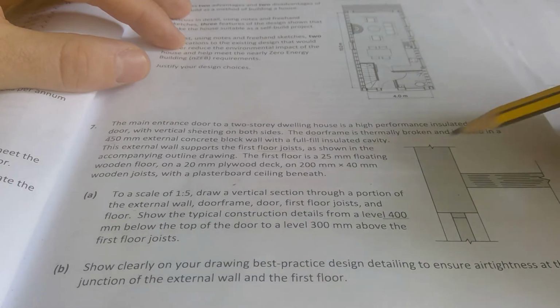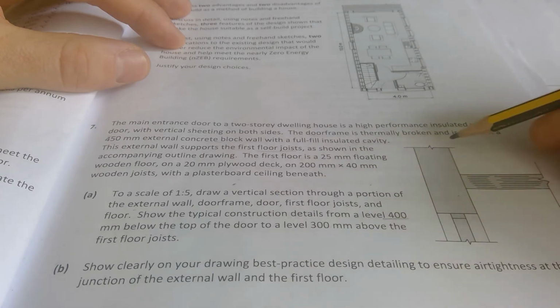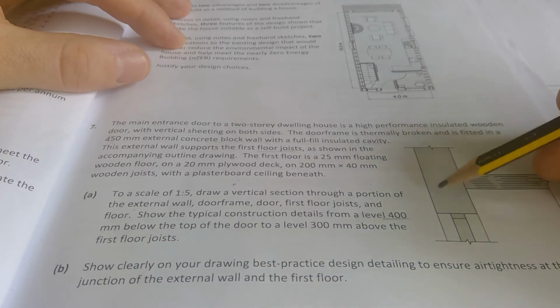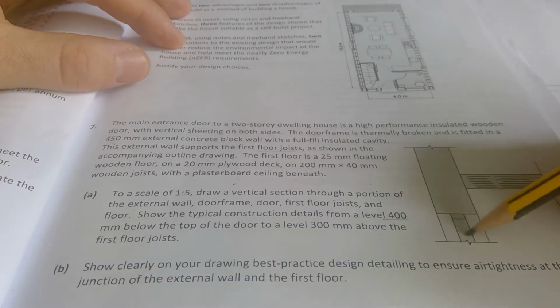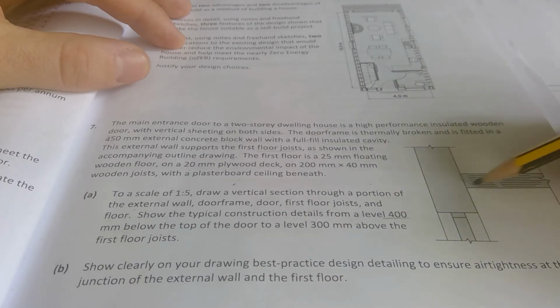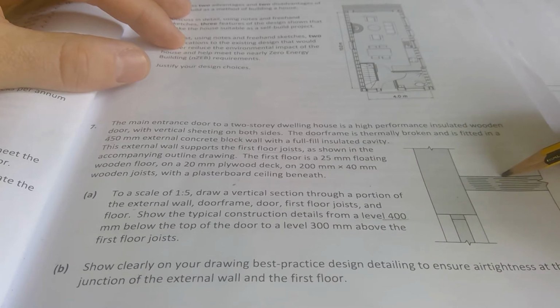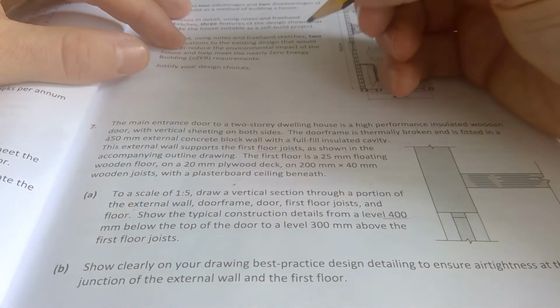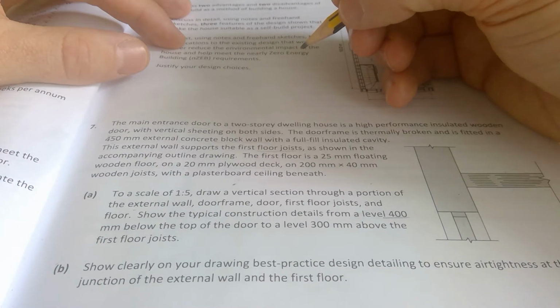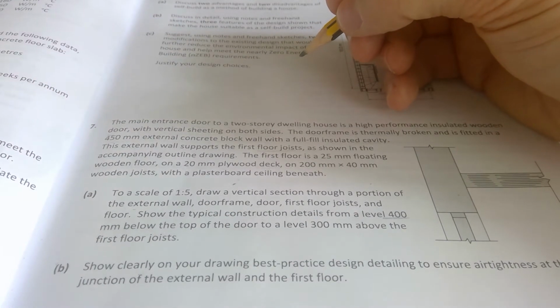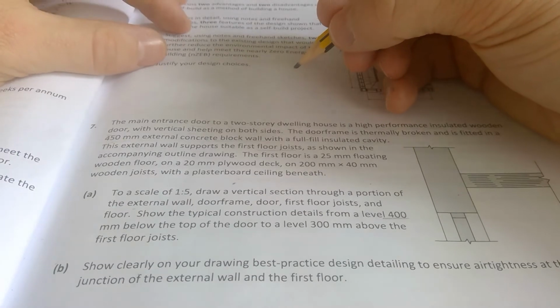Basically what we have is an external concrete wall, not timber frame. We have a door here, we must show 400mm of that door, and we have some joists butting into that wall that we must show the detailing of how that's done. On top of the joist we've got plywood decking first, and then a wooden floor on top of it, and underneath it there's plasterboard. We have looked at a detail like this before, but it was with a timber frame construction, so we need to make a few adjustments to it.